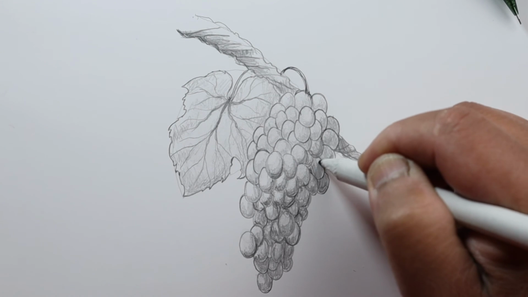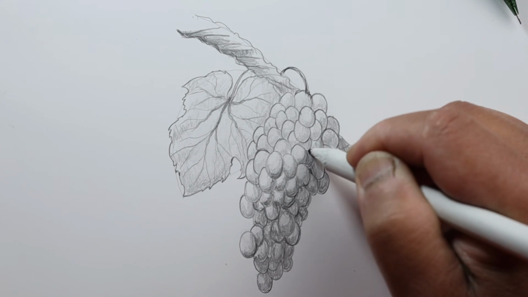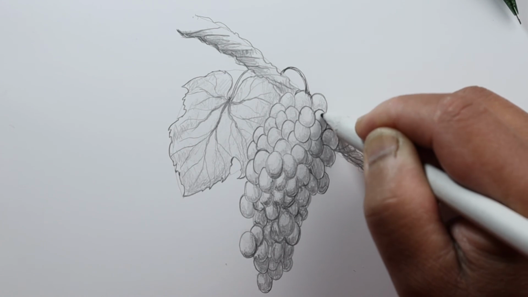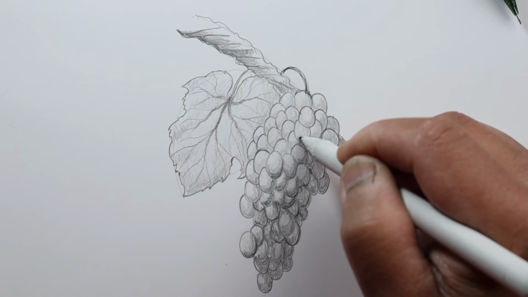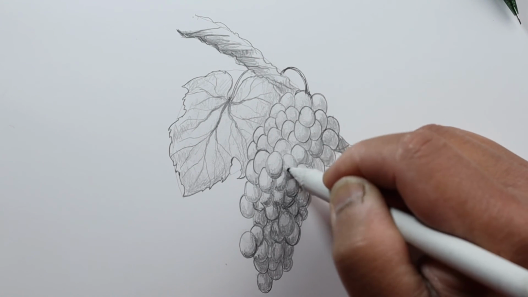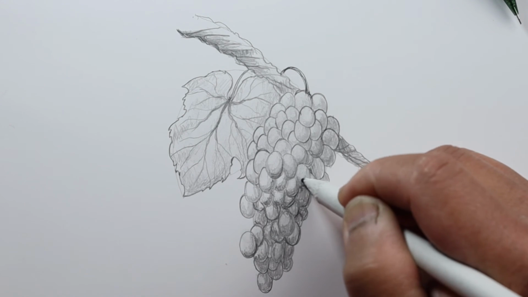and blend it in. Again, I'm still trying to make the bottom right areas of the grapes darker, so I'm going to concentrate on the bottom right of each of these grapes, but I just want to smooth out some of these lines.